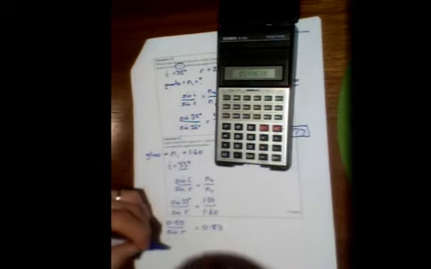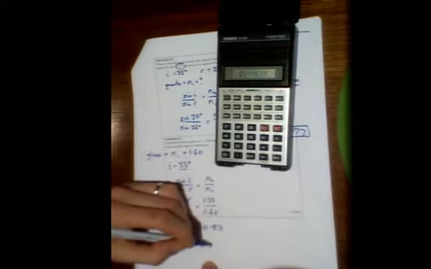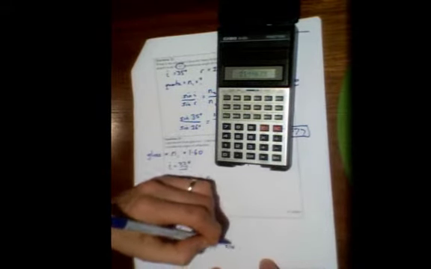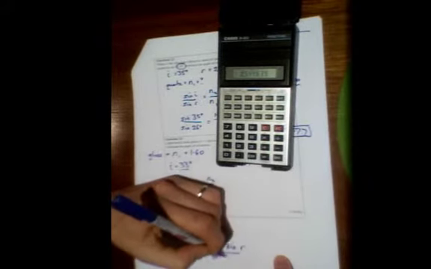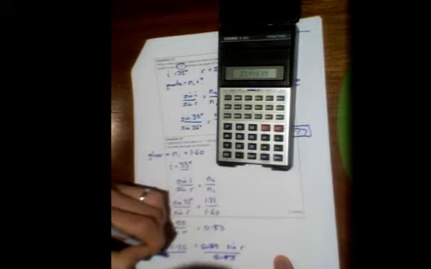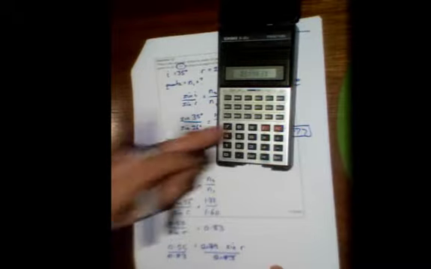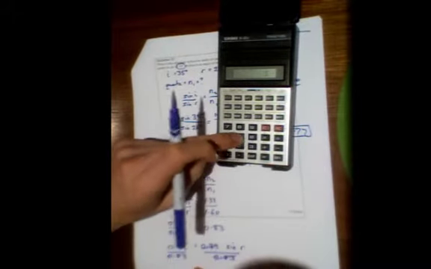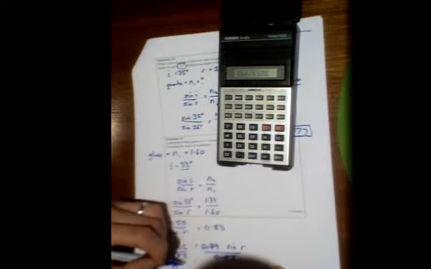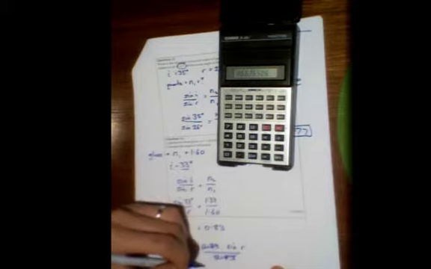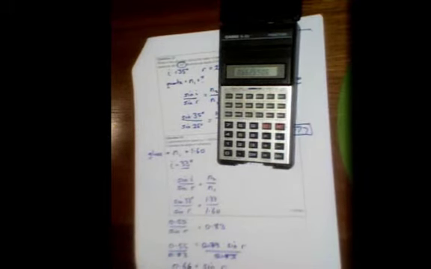Times both sides by sine r. Okay, and we want to get r by itself, so we divide both sides by 0.83. Two numbers together, so let's work them out. 0.55 divided by 0.83 equals 0.66 equals sine r.